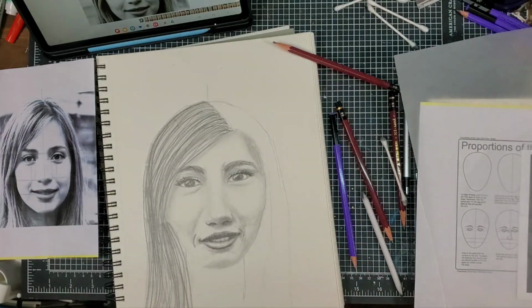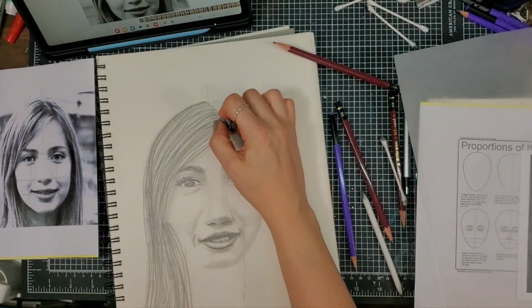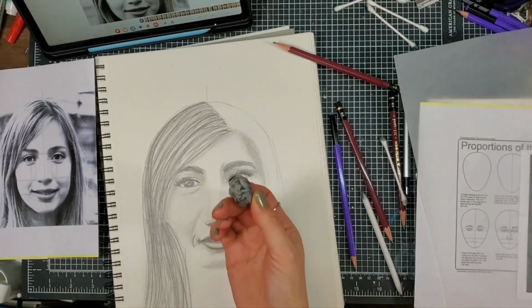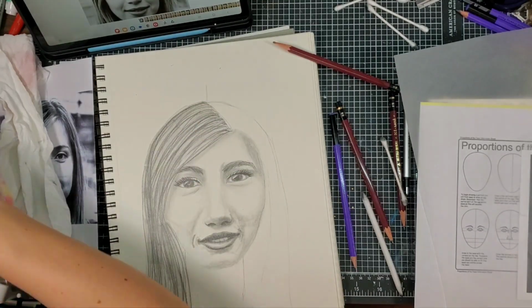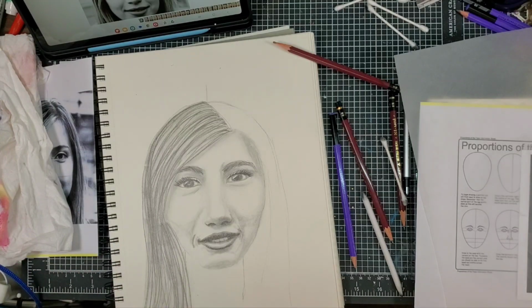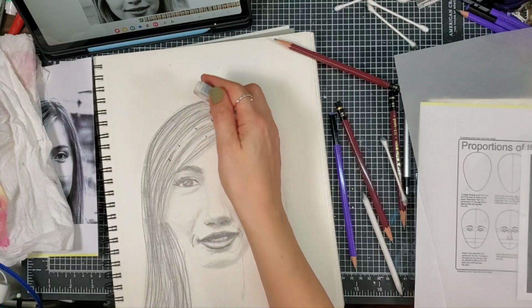So for some of the highlights, we are going to take our eraser and put those in. Make sure I'm still running. Okay, you can use this eraser, you can use your block eraser. They're still sharp, kind of, so you should be able to get in there and put some of those highlights in.